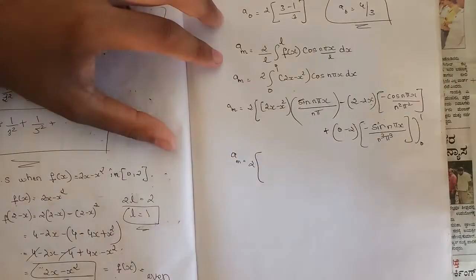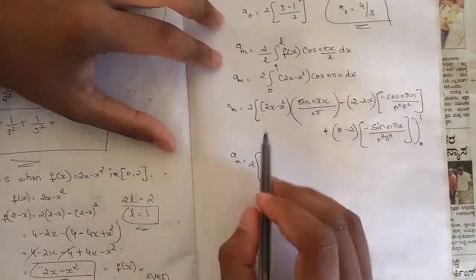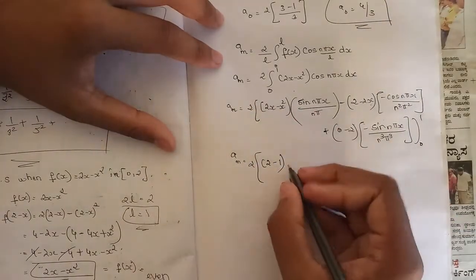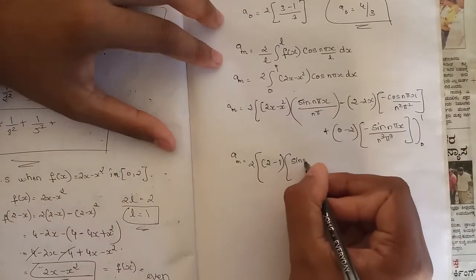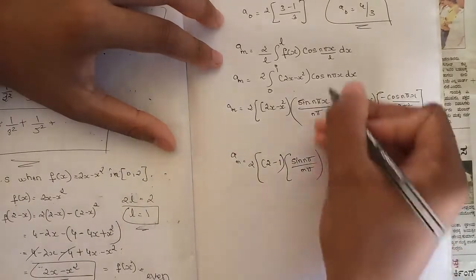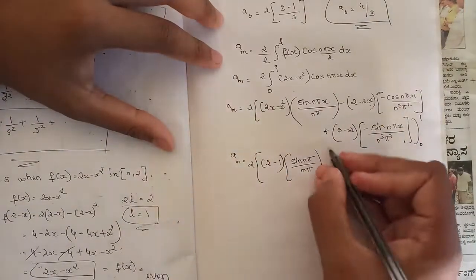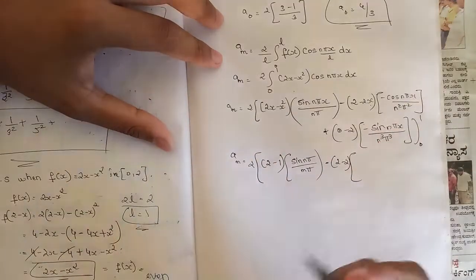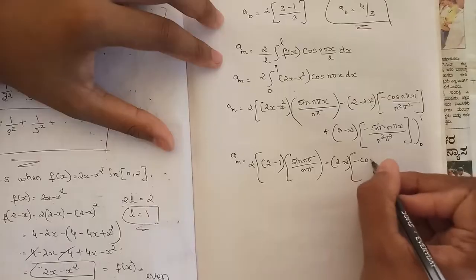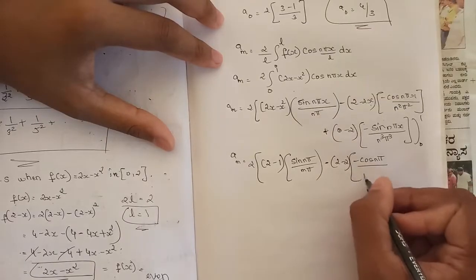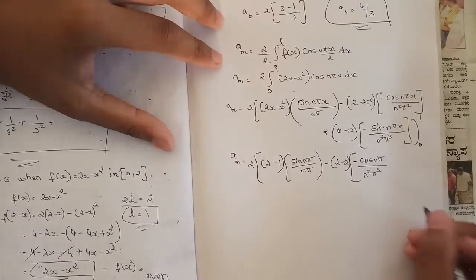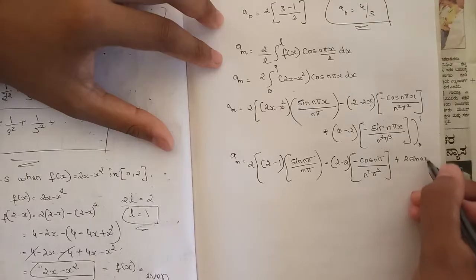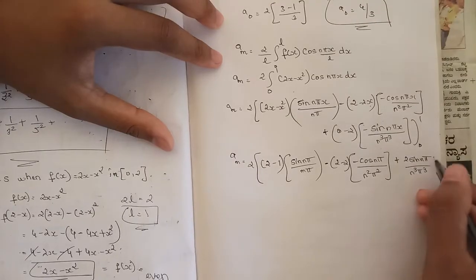Substitute the limits. 2x minus x square, 2 into 1 minus 1 square, that is 2 into 1 is 2, minus 1 square is 1, sin n pi by n pi, the value of x is 1, so sin n pi, minus 2 minus 2, 2x, right, 2 into 1 is 2, cos n pi divided by n square pi square, plus 2 sin n pi by n cube pi cube.